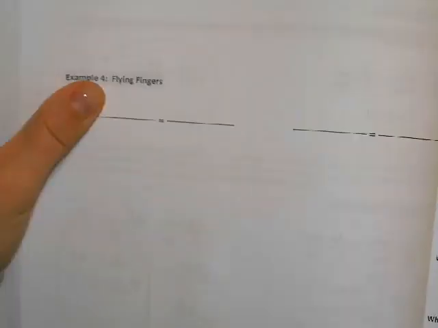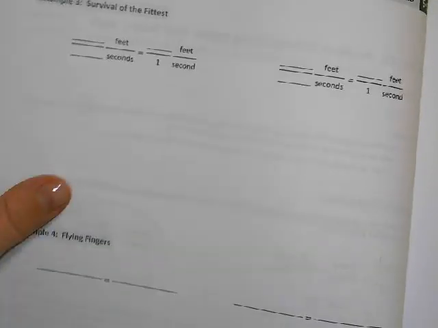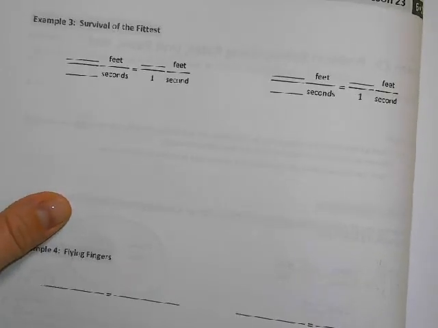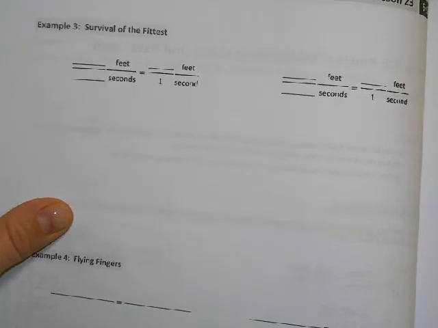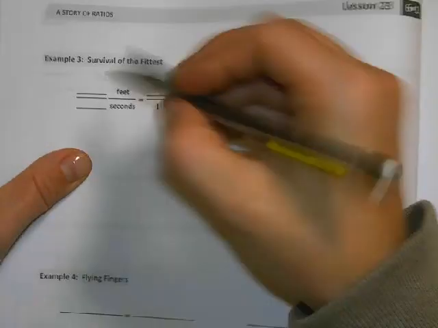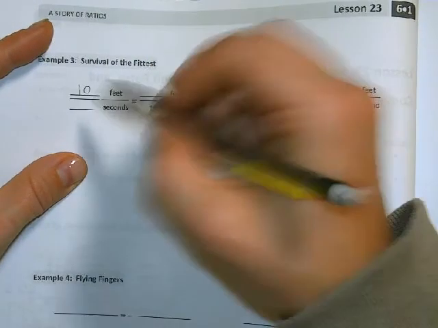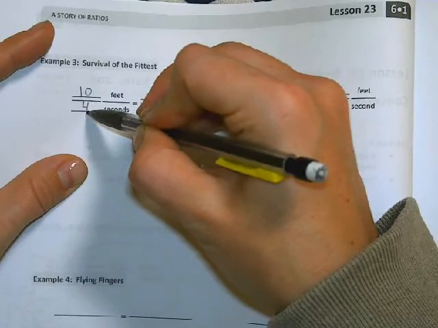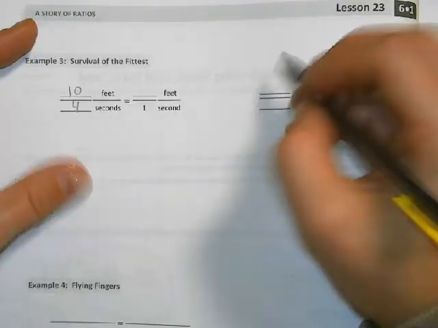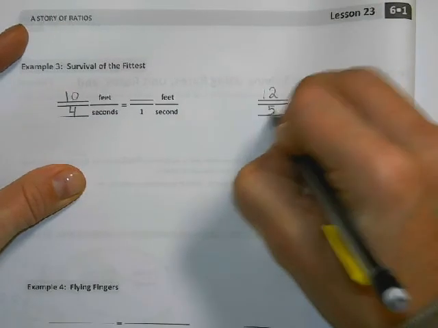Now, you're going to do example 3 for me. So I'm going to go ahead and give you the values for you to do your check. So let's say that this person is able to go 10 feet in 4 seconds. This person can go 12 feet in 5 seconds.